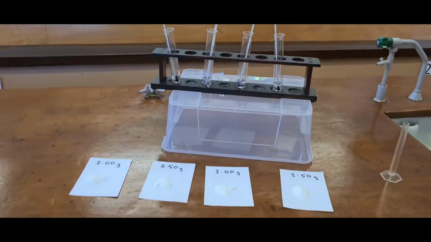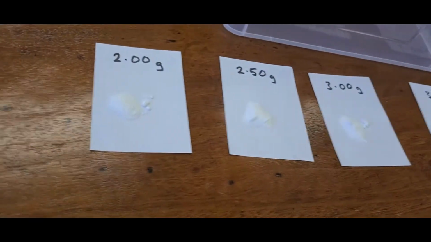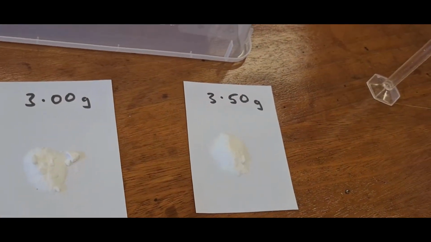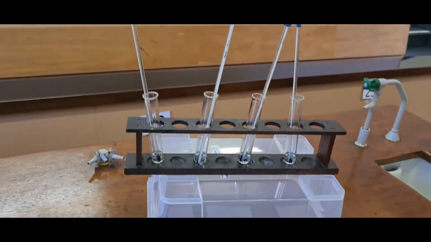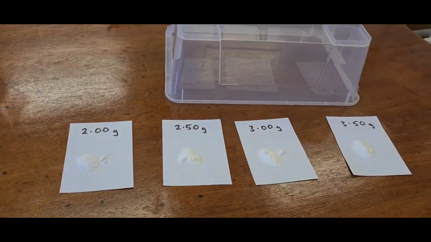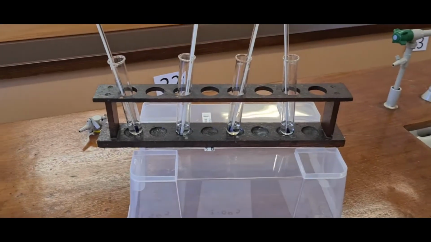I've set up 4 test tubes of ammonium chloride: 2 grams, 2.5 grams, 3 grams, 3.5 grams. I've measured it accurately using a 2 decimal place balance. You can see the accuracy based on the masses I've written down.